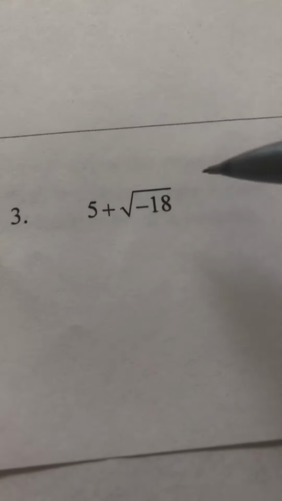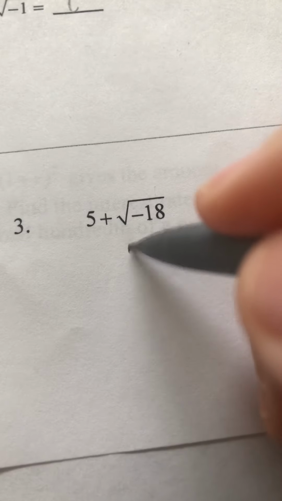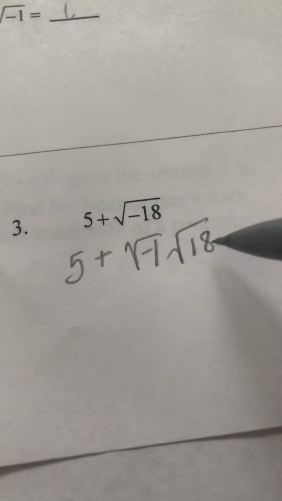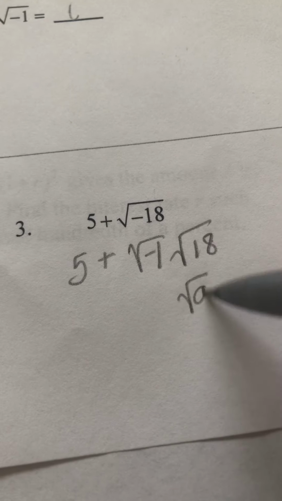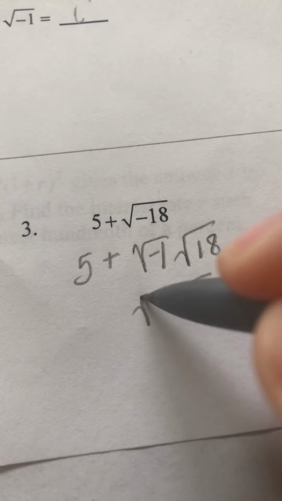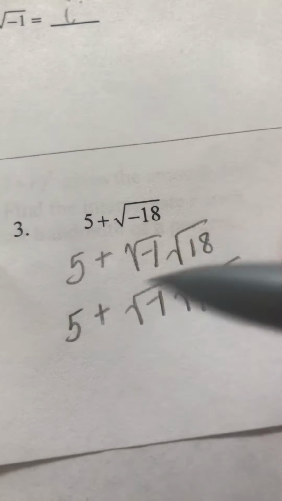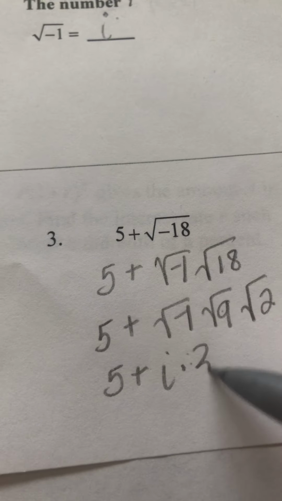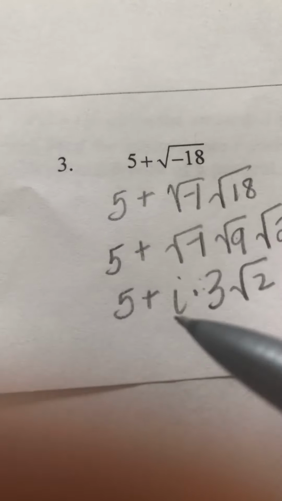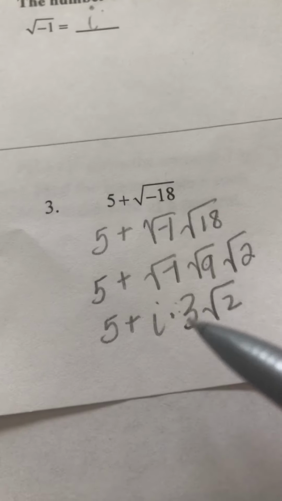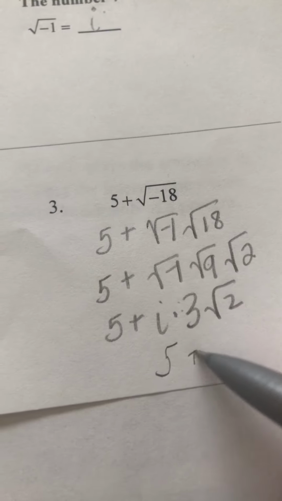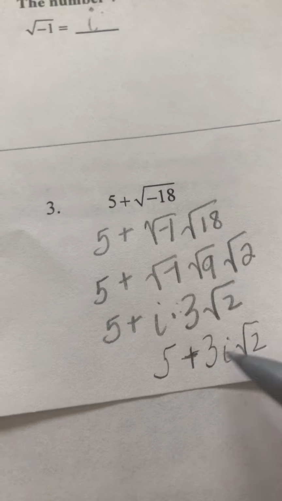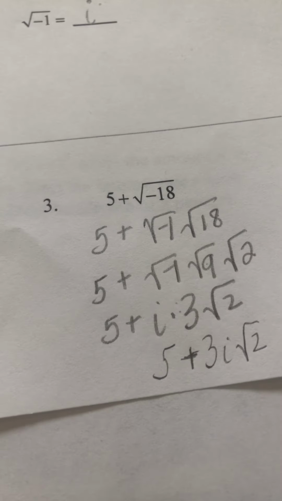And then lastly, you only have to simplify that piece. So remember, this is root -1 times root 18. Root 18 can be split up into root 9 times root 2. So this piece, i, this piece, 3, that piece stays the same. And the cleaned up way that we typically write that is 3i root 2. Okay, remember, you cannot combine here because one has a radical by it and one does not.